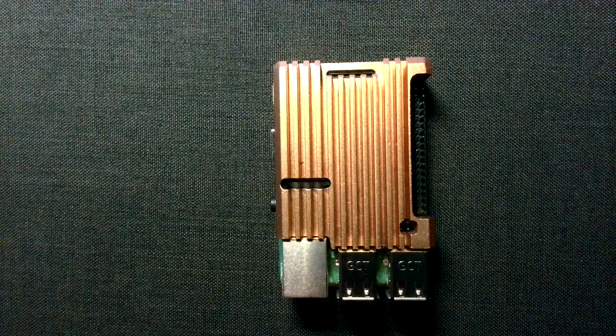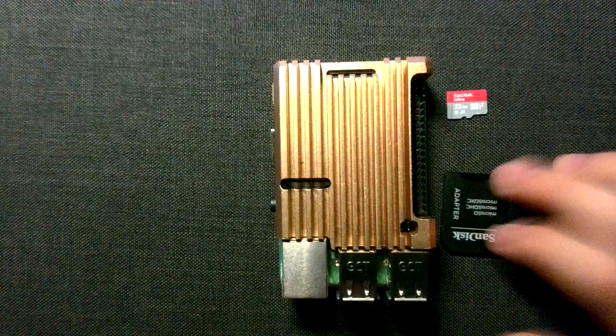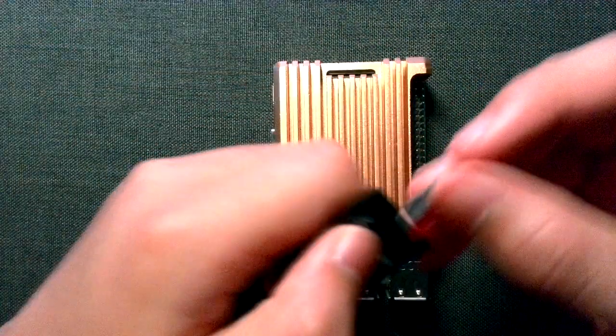The second thing you'll need is a 32GB Class 10 SD card with its adapter. You need to insert the micro SD card into the adapter like this.